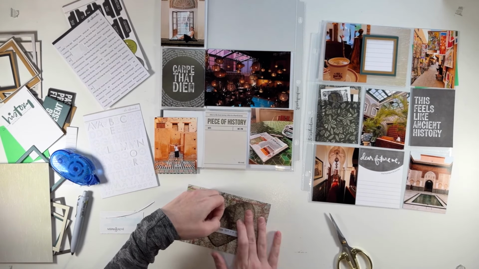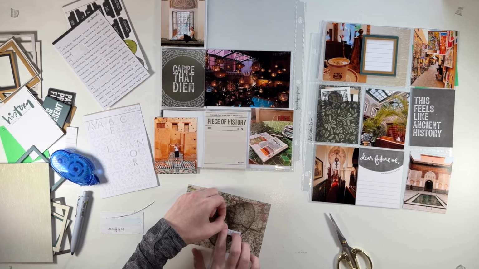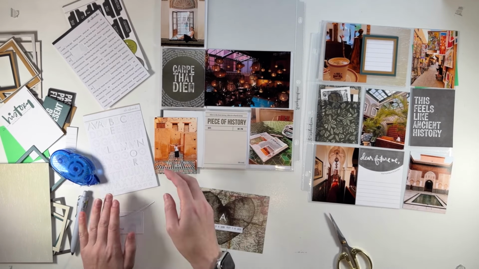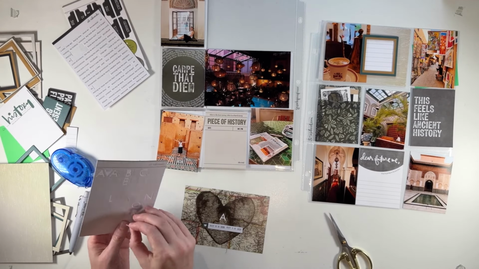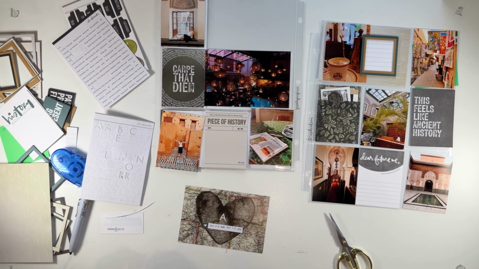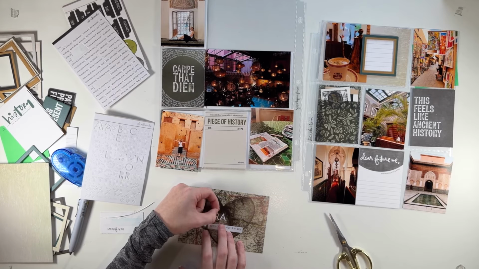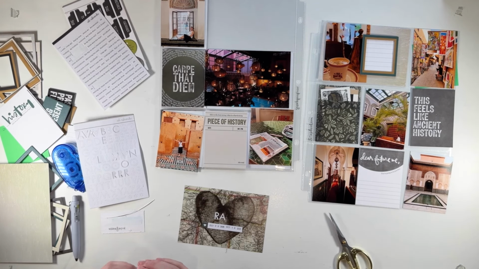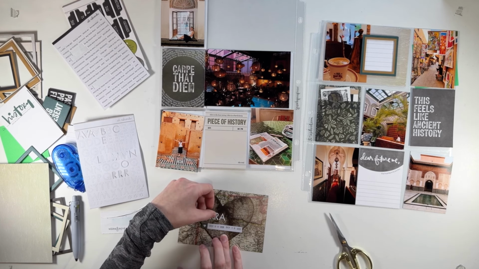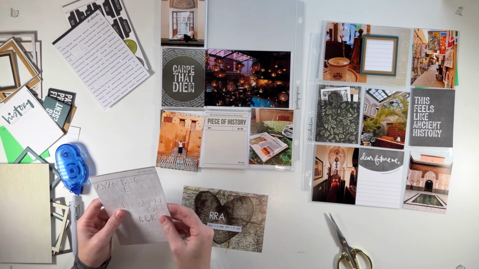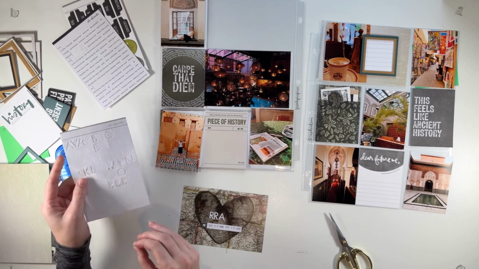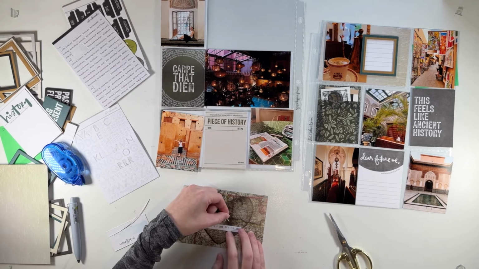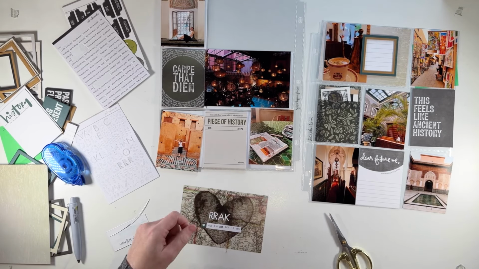Then I'm going to write Marrakech at the top using the white alpha stickers that came in the travel collection. I think they were part of the main kit, I believe. So when I do a travel spread, I like to write out the name of my destination on my title card or somewhere on my spread, because then when you flip to that page, you instantly know that it's a travel spread and where I was. So for this one, I'm writing Marrakech.